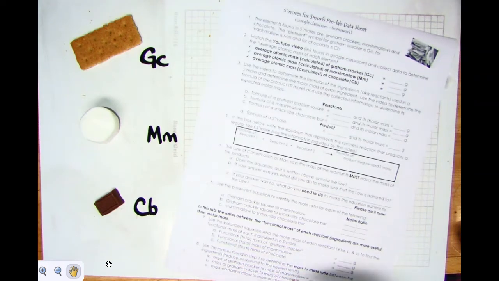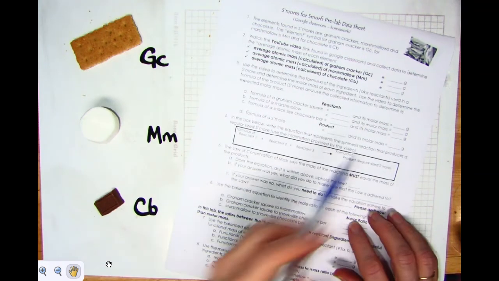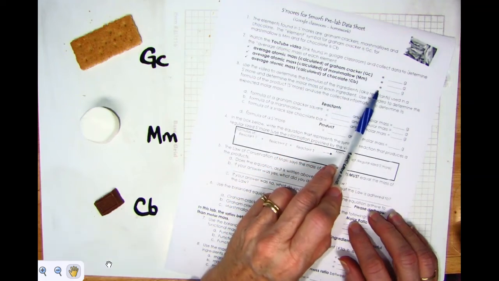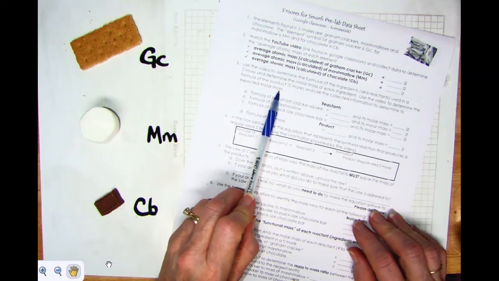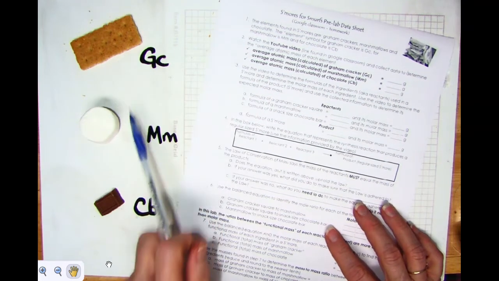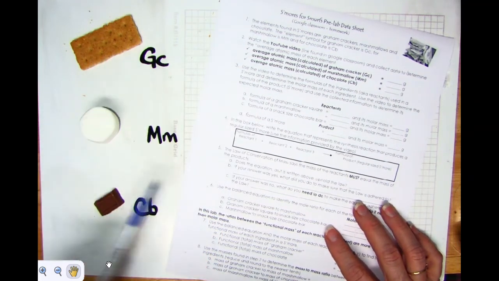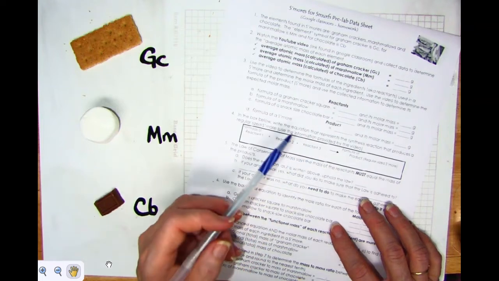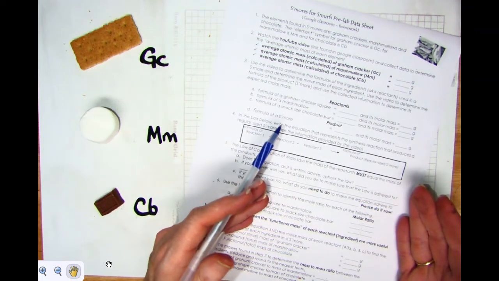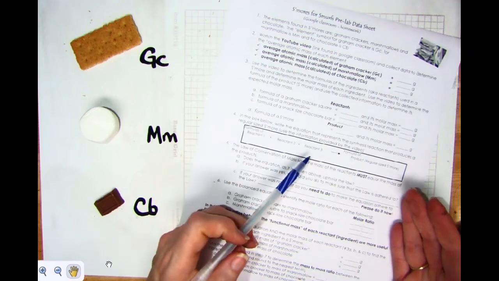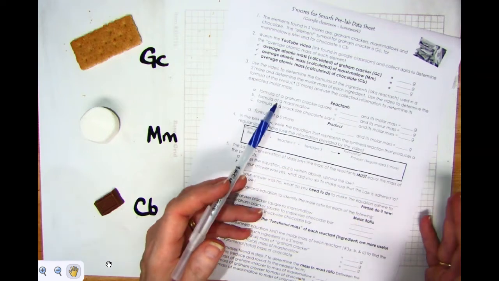Okay, so welcome back, guys. So at this point, guys, we've done this. You hopefully have calculated your average atomic mass. The next thing we're going to do is determine the formulas of the ingredients. These are the elements. Okay, I got graham cracker, marshmallow, and chocolate. But the ingredients aren't just the elements. Just like we don't only deal with elements in chemical reactions, we deal with compounds.